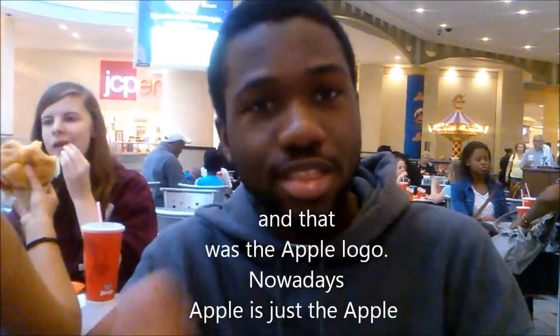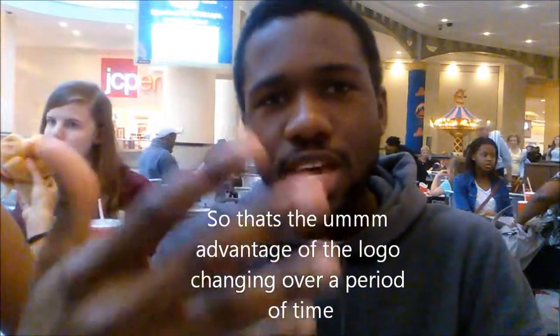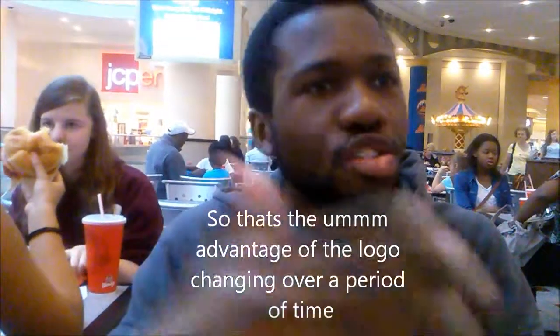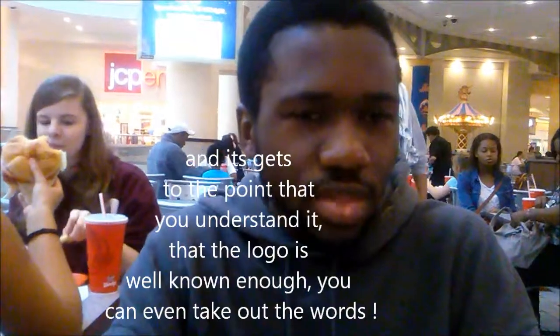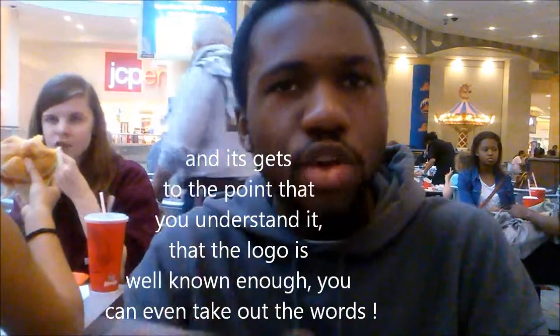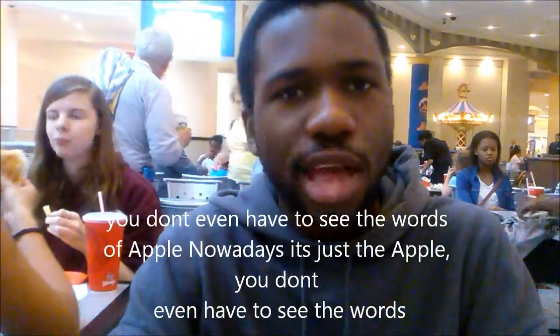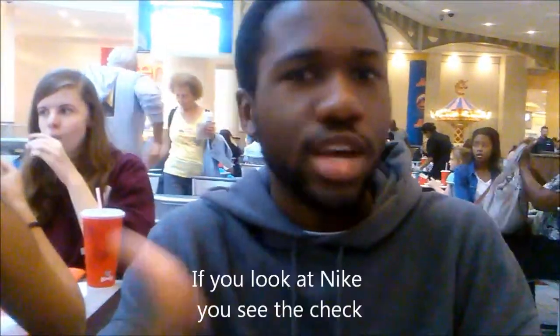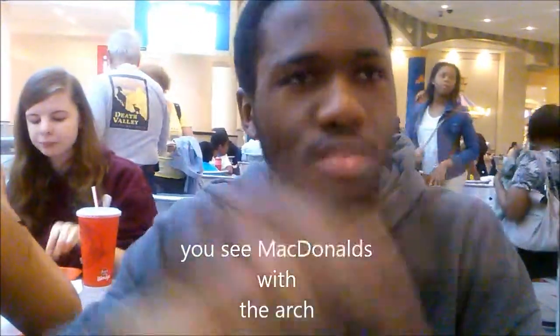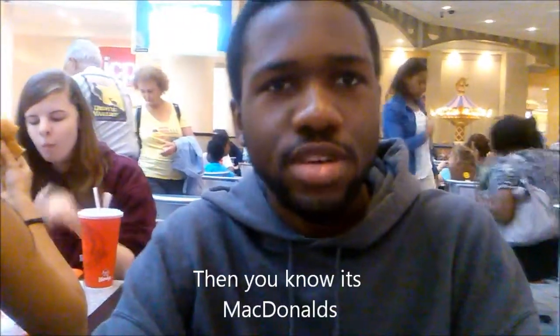Nowadays, Apple is just the Apple. So that's the advantage of having the logo change over periods of time. It gets to the point where the person can understand it, and when the logo is well known enough, you can even take out the words. Like nowadays, you see Apple, you don't even have to see the words Apple. You see the icon, you know it's Apple. You look at Nike, you see the check, you know it's Nike. You see McDonald's, you see the arch, you know it's McDonald's.